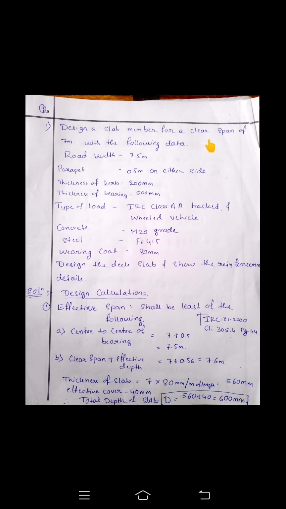I will read out the statement here. Design a slab member for a clear span of 7 meter, means the span of your bridge is 7 meter, with the following data. Span of the bridge is 7 meter. Road width is 7.5 meter. Parapet 0.5 meter and thickness of curb 200 mm.